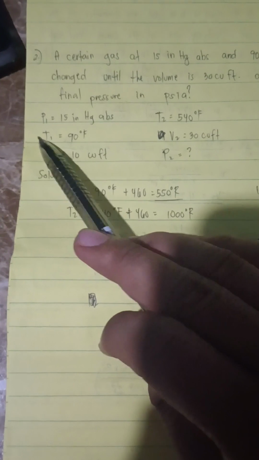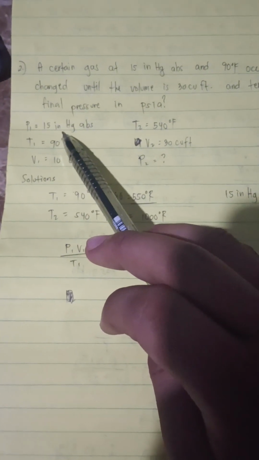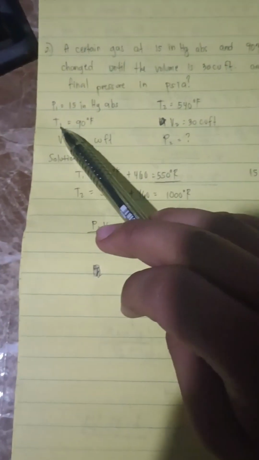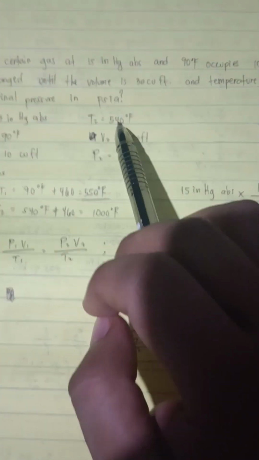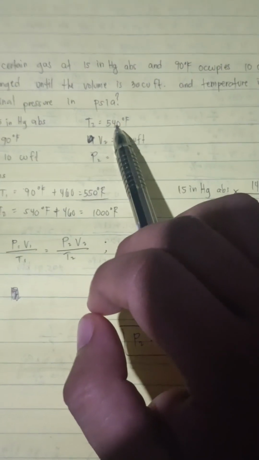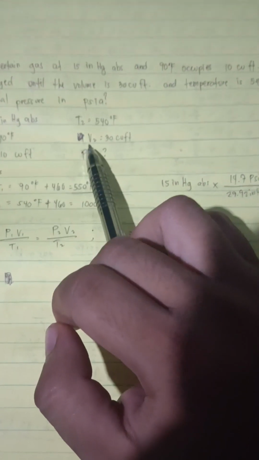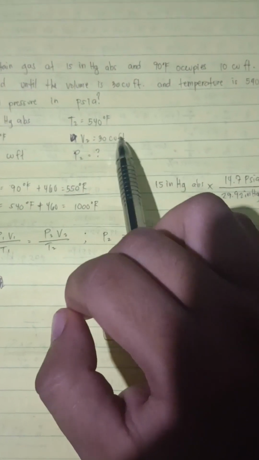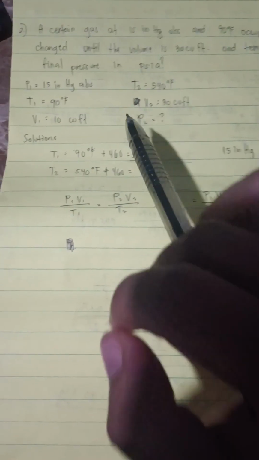So the given values here: initial pressure is equal to 15 inches of mercury absolute, the initial temperature of 90 degrees Fahrenheit, the initial volume of 10 cubic feet, the final temperature of 540 degrees Fahrenheit, and the final volume of 30 cubic feet. So we are asked to find the final pressure.